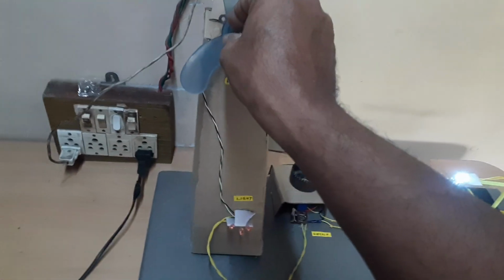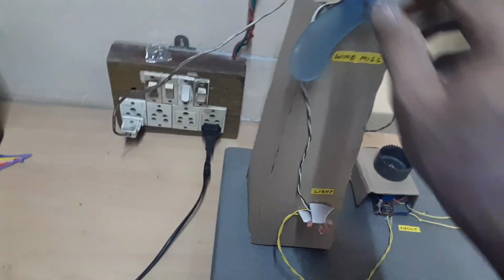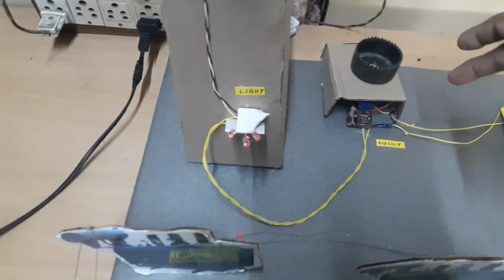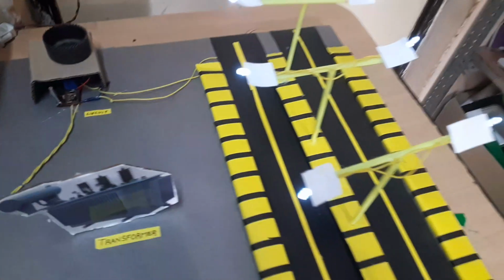Now we can rotate these LEDs. We can rotate this and observe light is glowing. The light will charge the batteries, and the batteries in turn will power the street light.